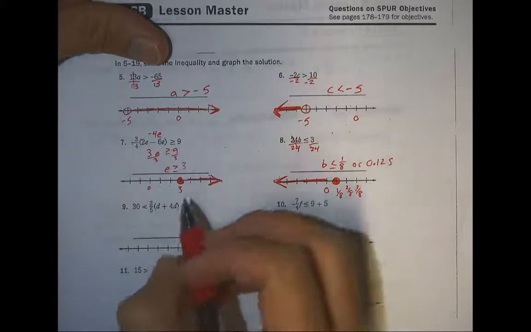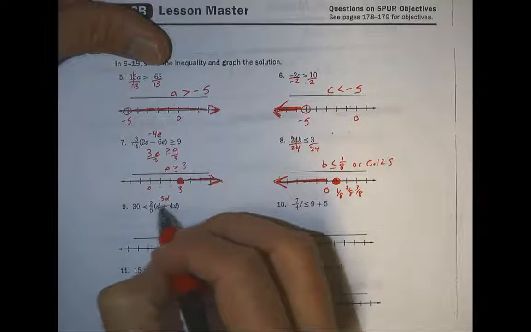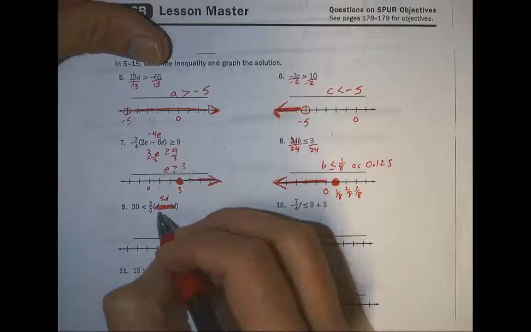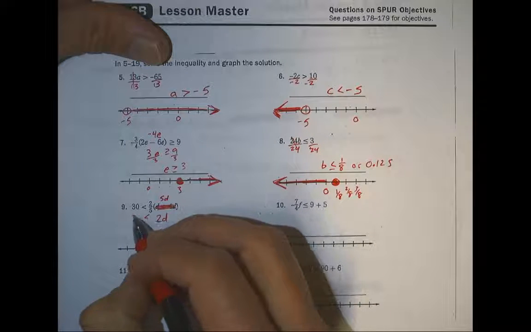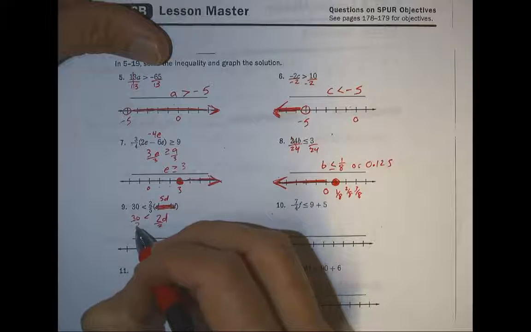Number 9, similarly to number 7, I can combine here first. This is 5D when I put D and 4D together. So I'm multiplying 2/5 times 5. Well, that's convenient. 2/5 of 5 is 2. So this becomes 2D. Again, you can use the calculator if you don't know that off the top of your head. And then I'm going to divide by 2.